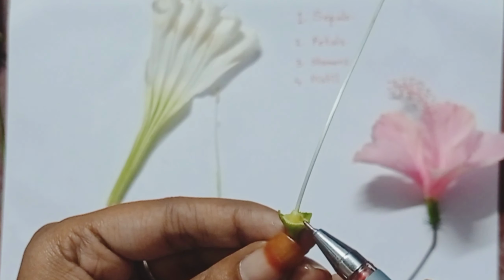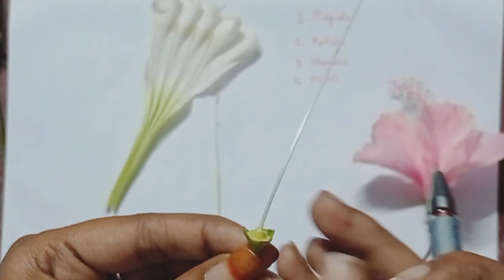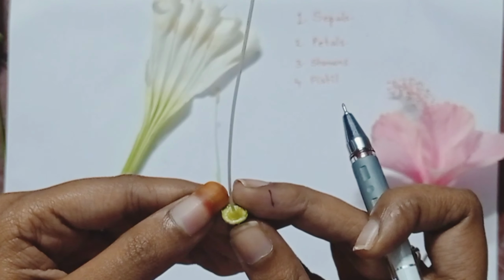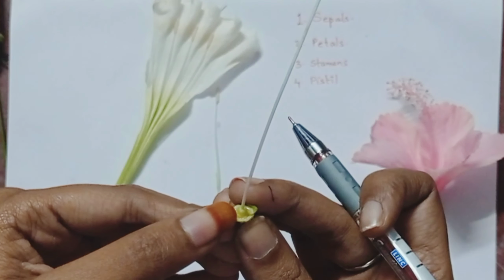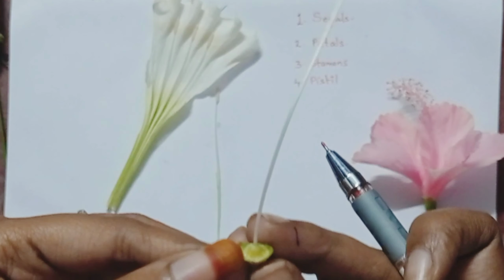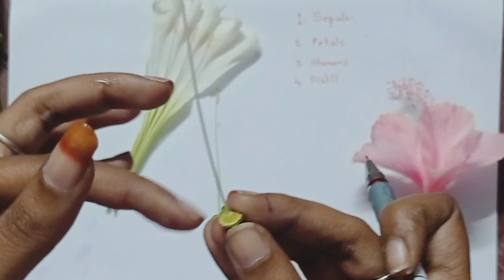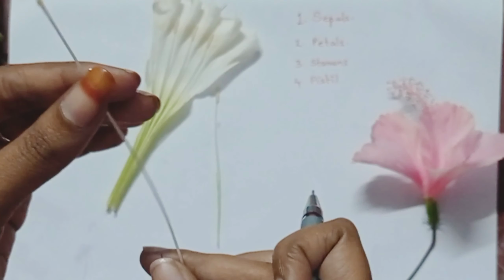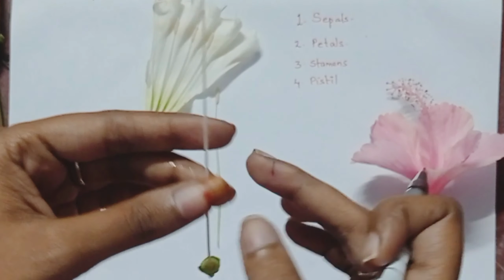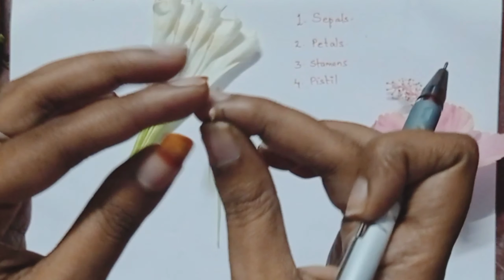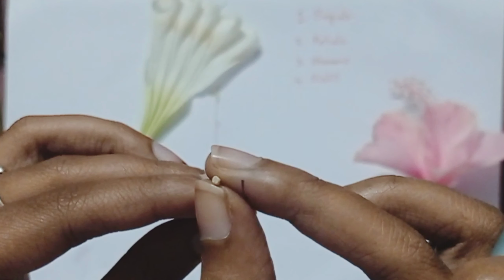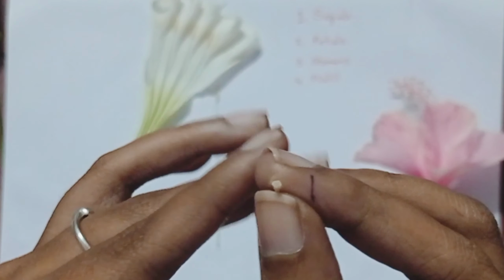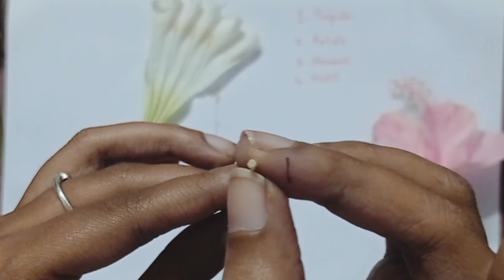The down swollen part, which we call ovary, inside that ovules will be there. And the filament-like structure, which is a tube-like structure, we call it as style. So this is style, and at the end there will be a small, sticky opening. This structure is stigma.